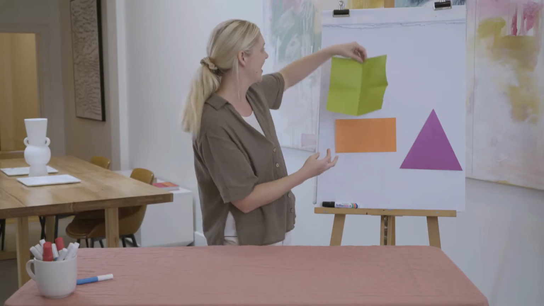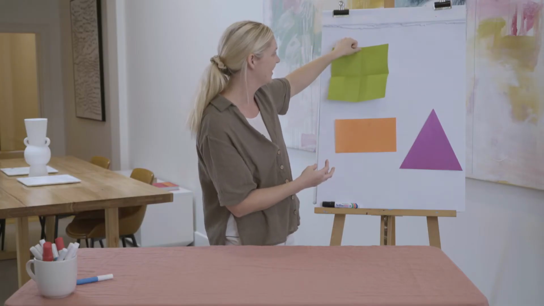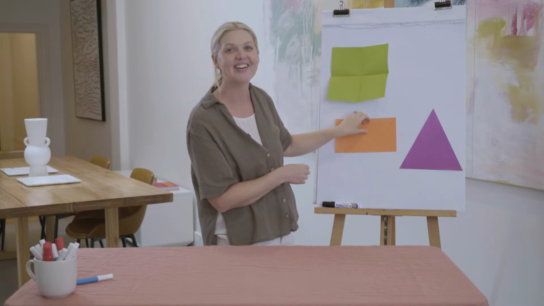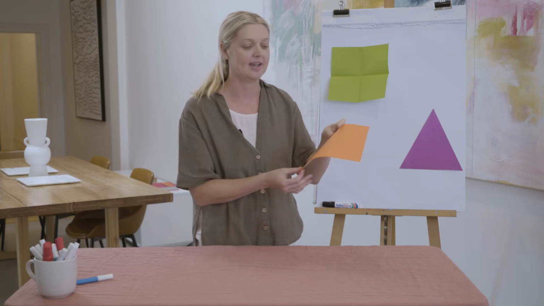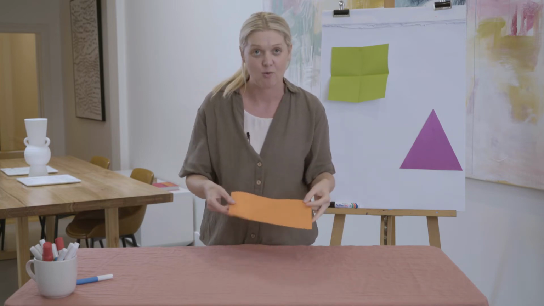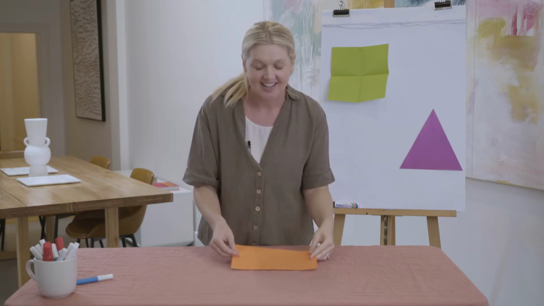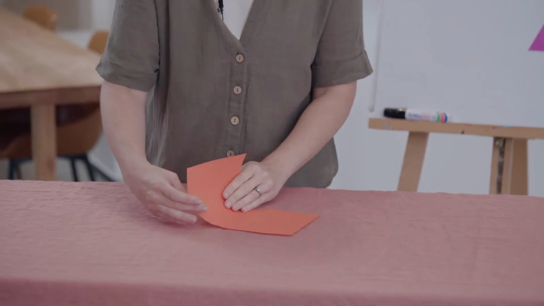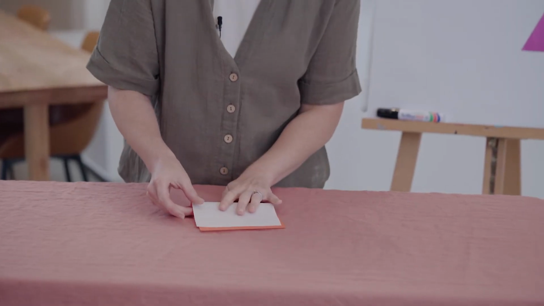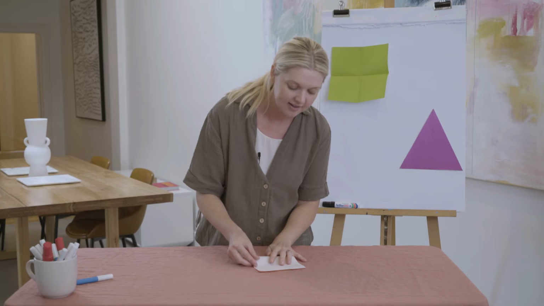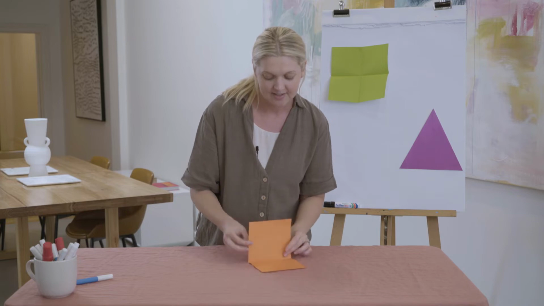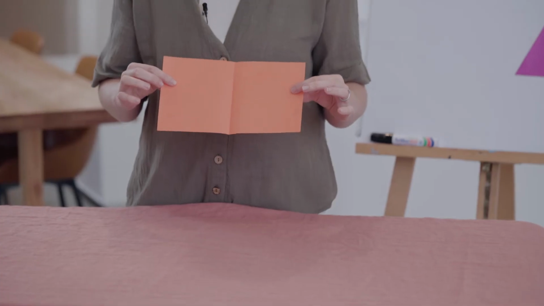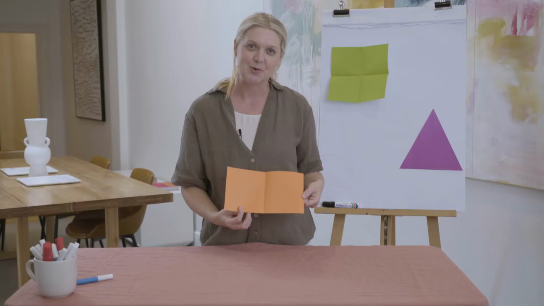Let's try with another shape. Let's use the rectangle. Okay, so once again, we have one whole rectangle. We're going to fold it very carefully, lining up the corners. There we are, and one deep crease. Now we have two equal parts.